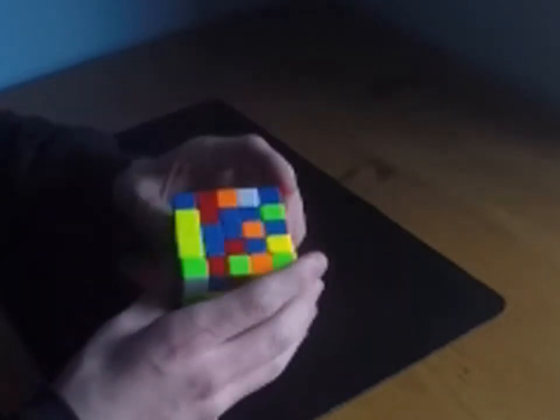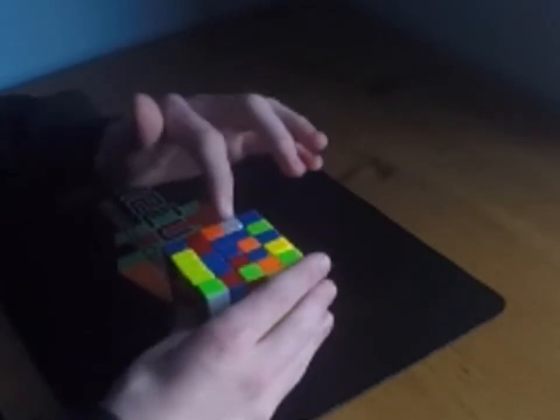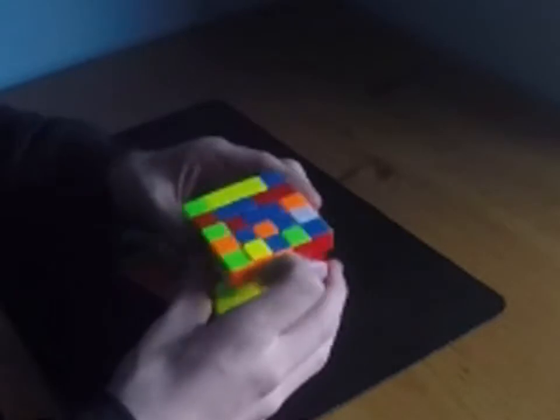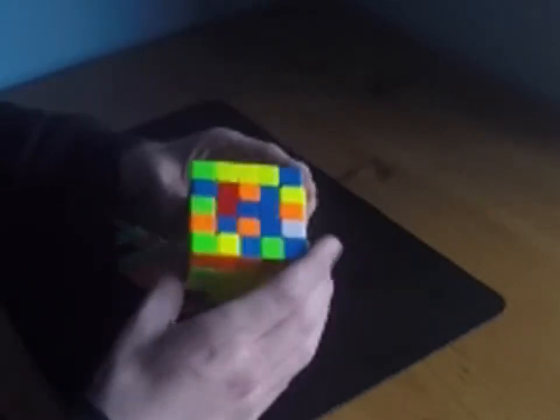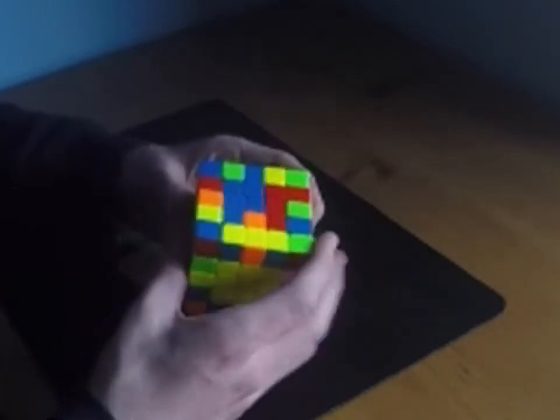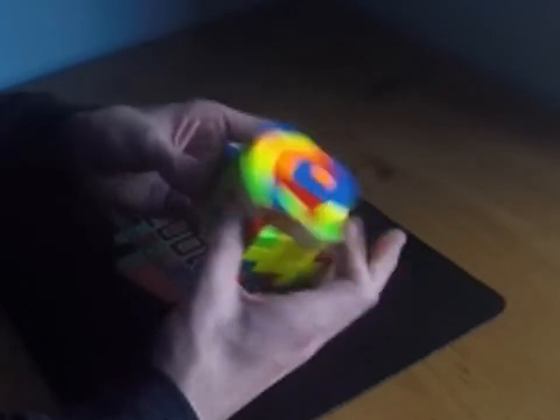For the last 1x3 on red, you can see two of the centers are right here, and the last one is here. So I pair up this one with this, double flick, and then slice it back, so we have this 1x3, and then just finish off the red cross.